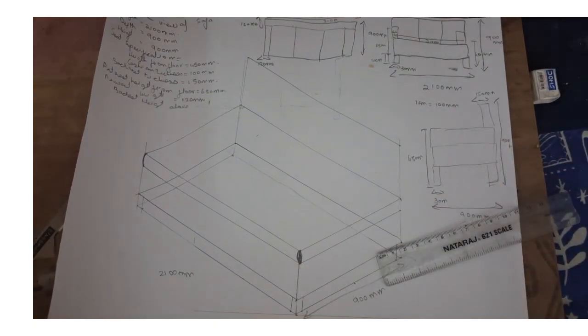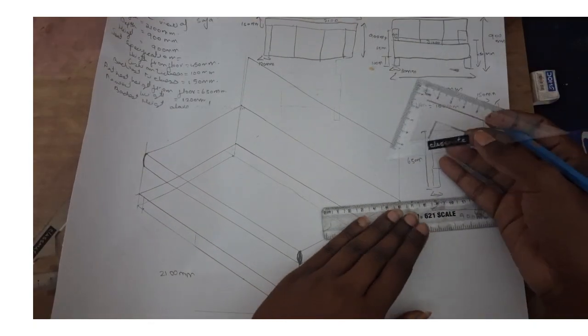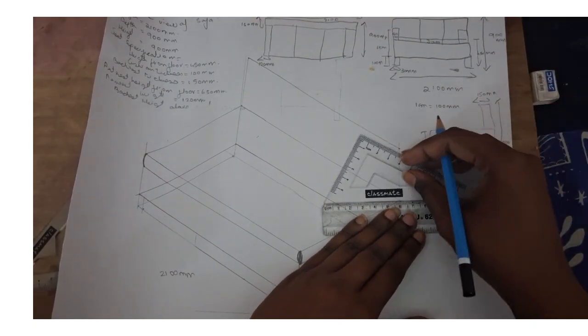While you are drawing, make sure that you are using your set square so that you will be getting the line parallel. Okay.